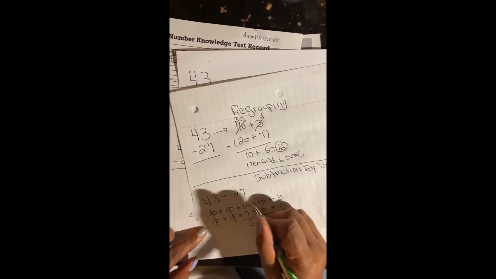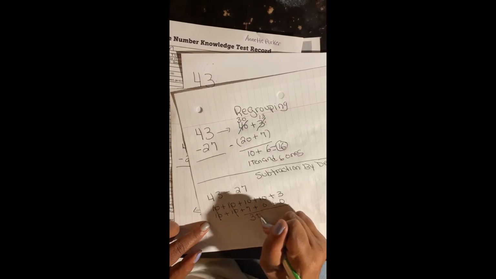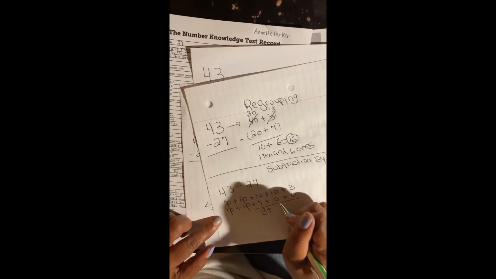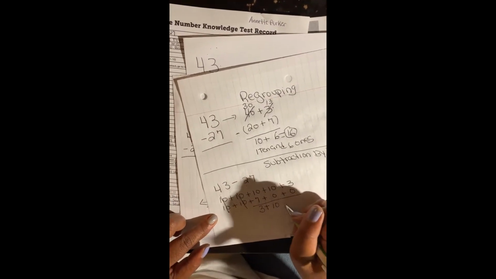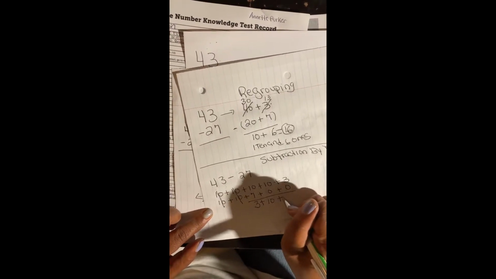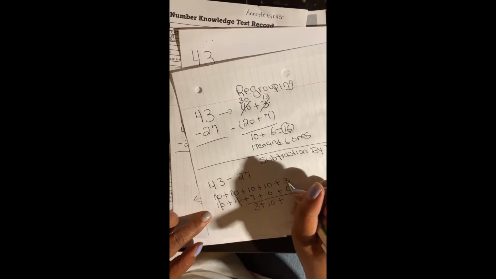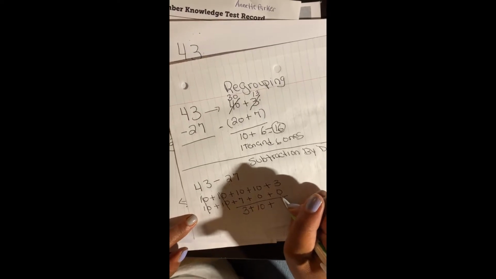We're going to bring down our addition sign. We know that 10 take away 0 would give us 10. And we're going to bring down our addition sign. And we know that 3 take away 0 is 3.